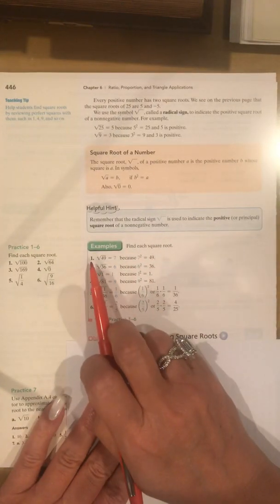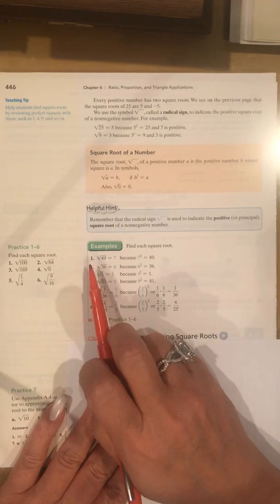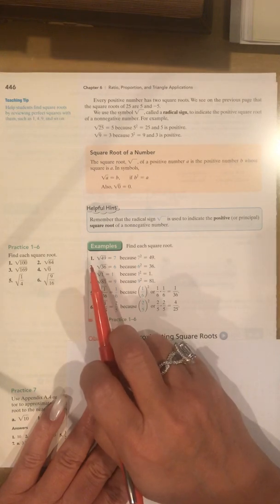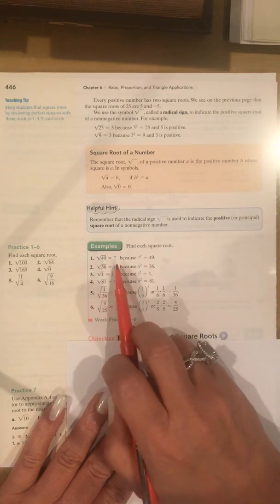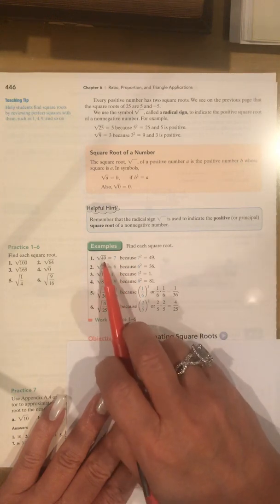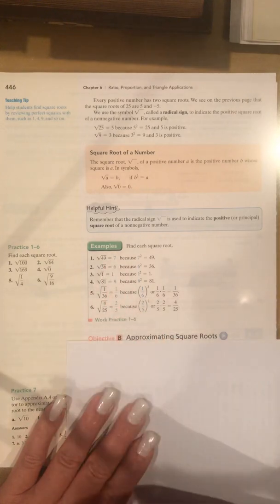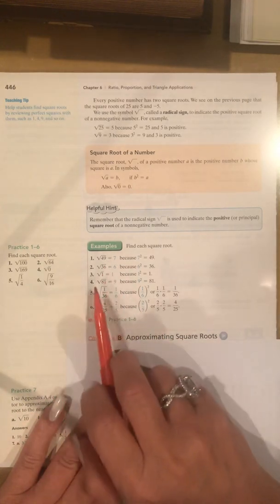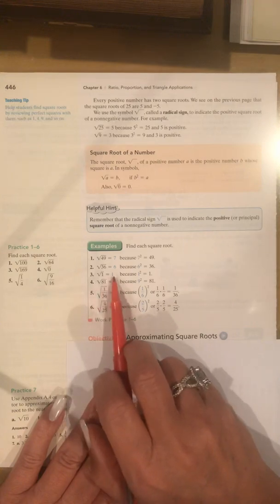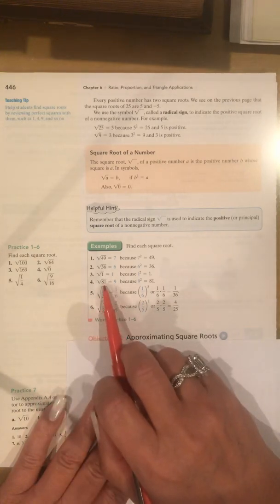So here are some examples. When people ask you what's the square root of 49, everyone usually just says 7. And that's exactly what it is, because what two numbers multiply to give you 49? It's 7. What two numbers multiply to give you 36? 6. What two numbers multiply to give you 1? 1. What two numbers multiply to give you 81?